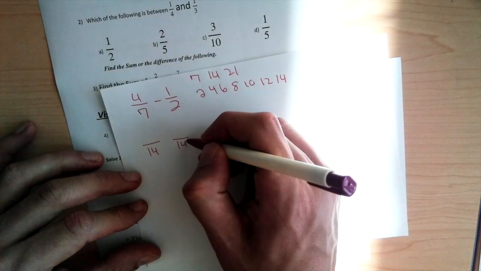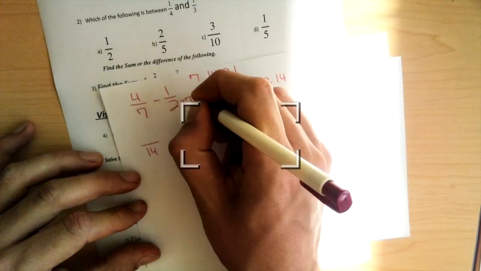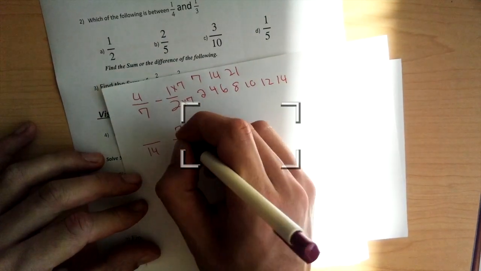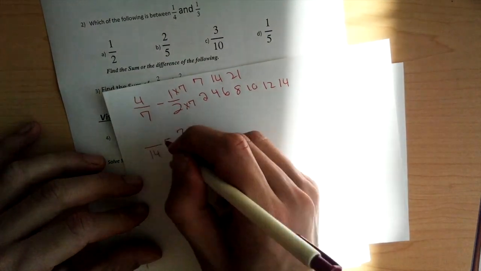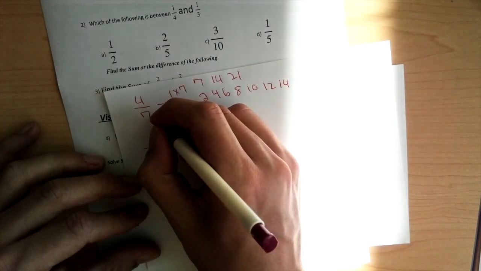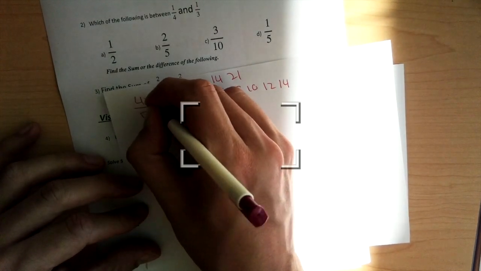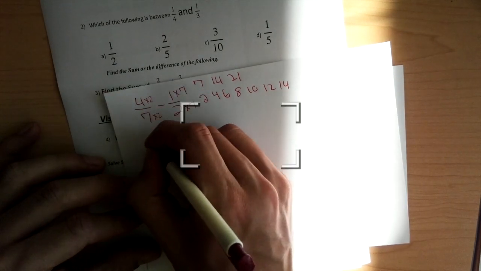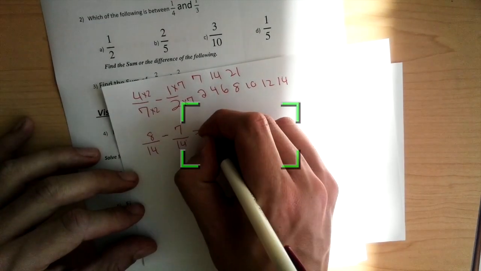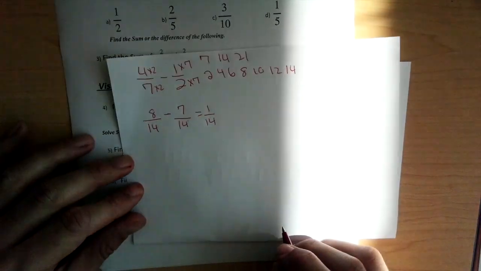How do we go from 2 to 14? We multiplied by 7. Whenever you do the bottom, you do to the top. Now we'll do the same thing for the other fraction. The denominator is multiplied by 2. Whenever you do the bottom, you do to the top. Since we're subtracting, we'll do 8 minus 7 to get 1 over 14. That's how you do it procedurally.